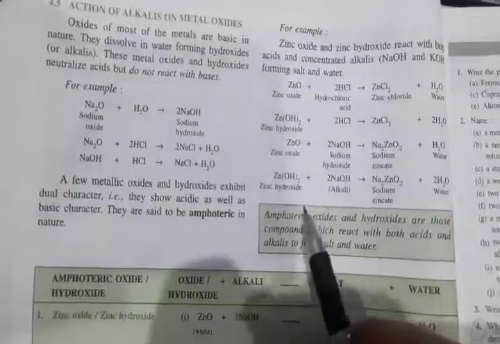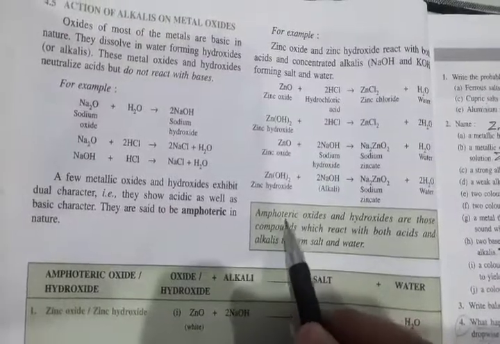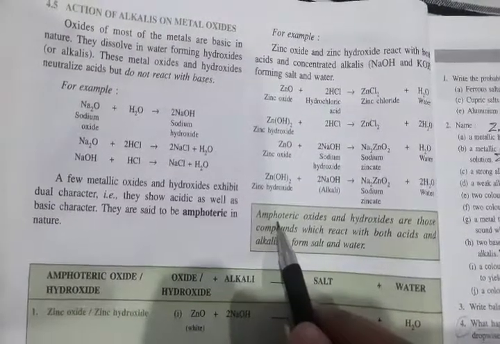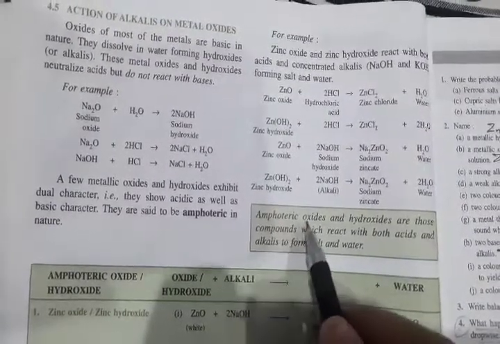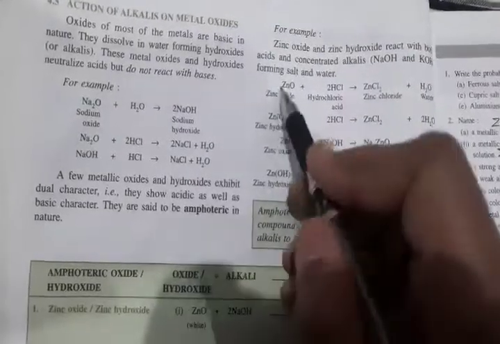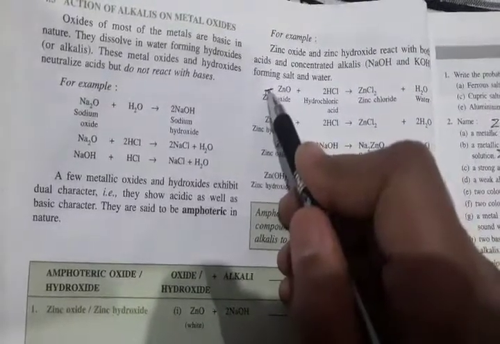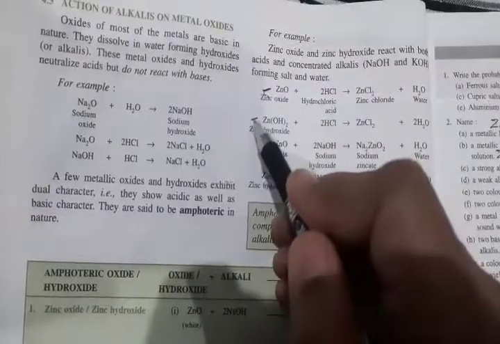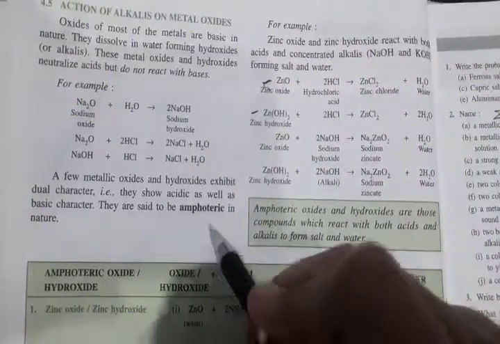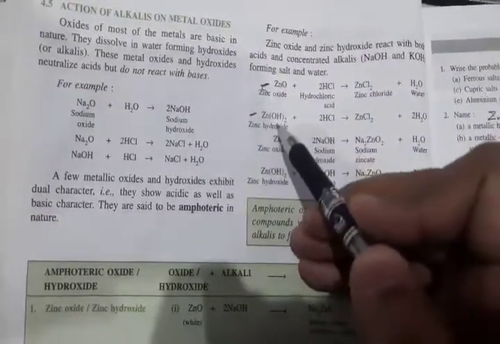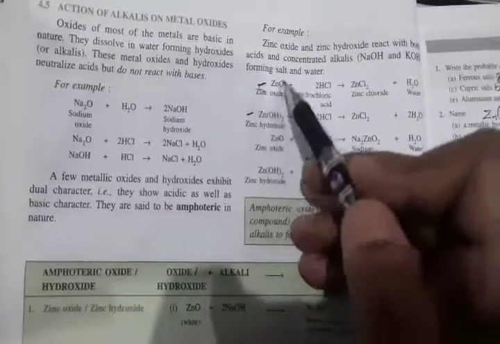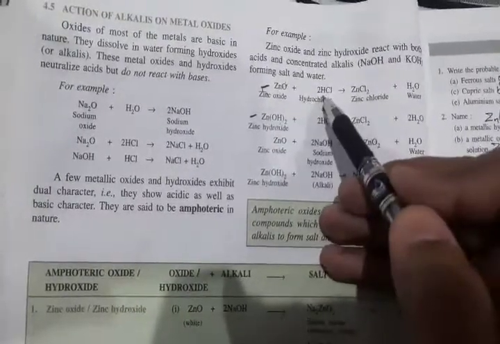Now we are moving towards a very important topic. As you know, this is just a video of the full chapter, so it is only the main points: amphoteric oxides and hydroxides. Amphoteric oxide, ZnO is an oxide, Zn(OH)2 is a hydroxide, right? So amphoteric oxides and hydroxides are those which can react with acid also.